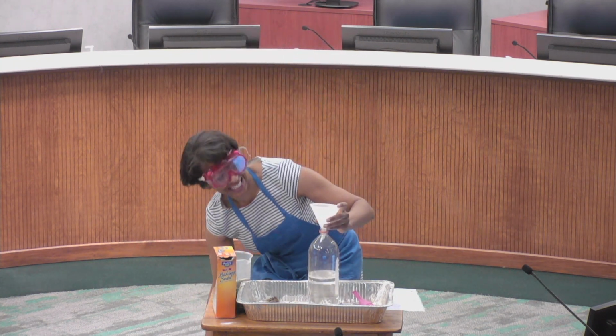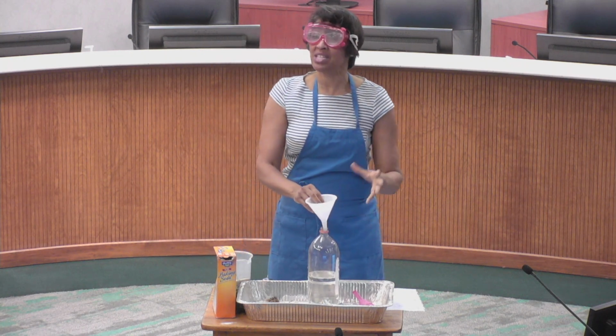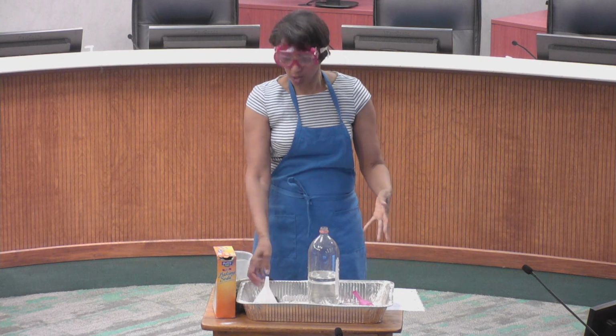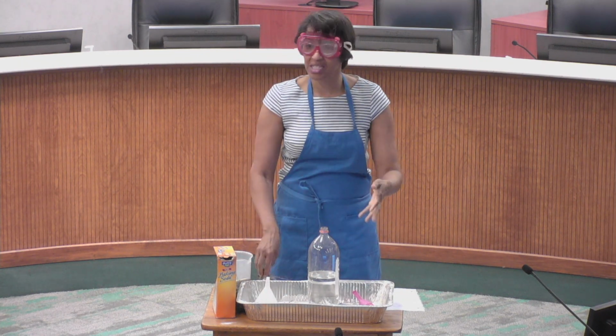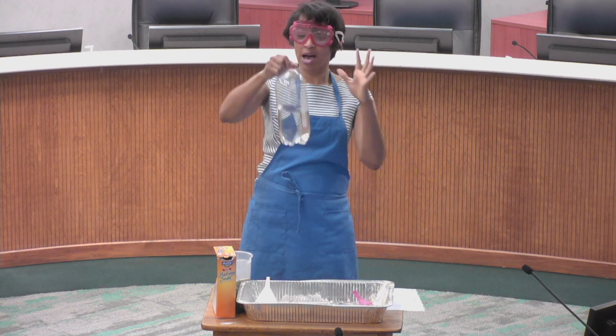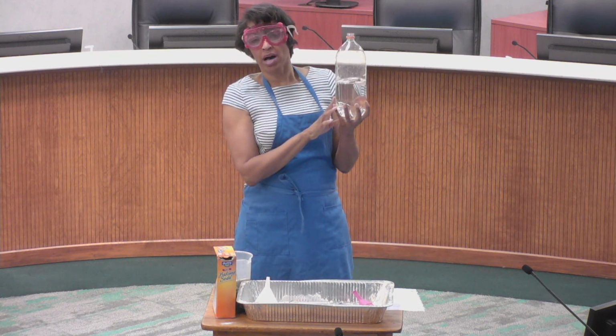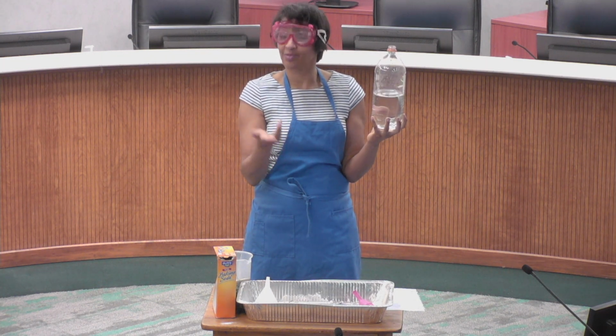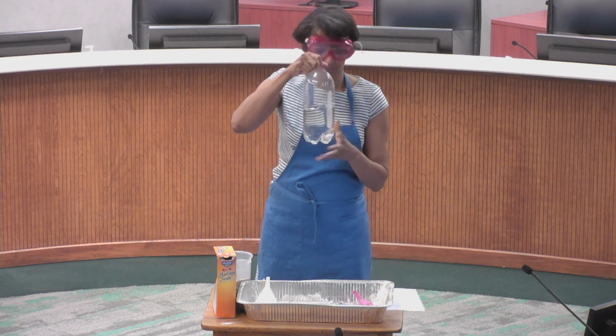I think we're there. Just to keep things safe and neat, I have a tray that I'm working on. So all of my baking soda, even when it splatters, is in this tray, so it doesn't make a mess. Now I have my 2-liter bottle, and it's about halfway full of what type of matter? Thank you, vinegar, a liquid.